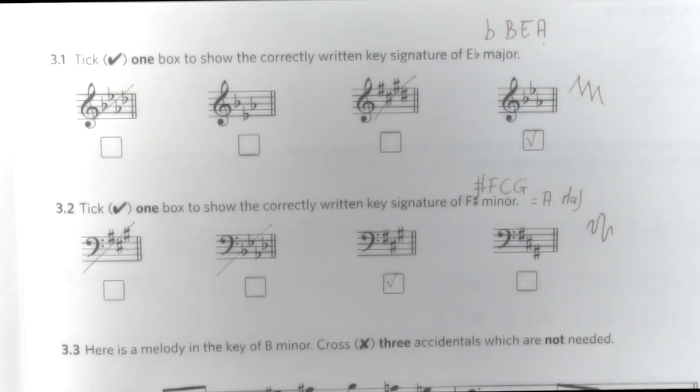And I hope that this has helped. Let me know if not. Meanwhile, let's move on to question 3.